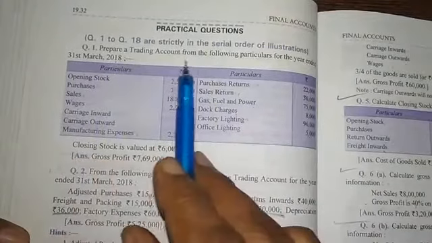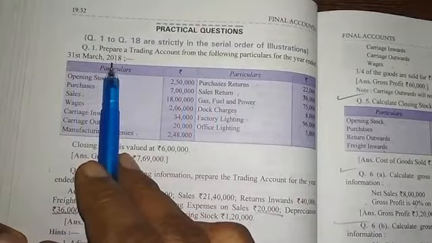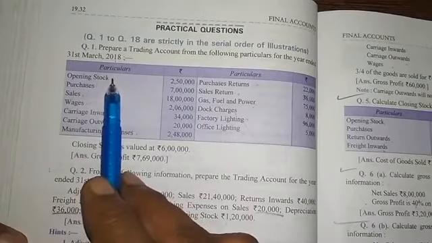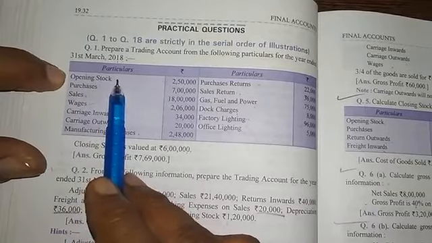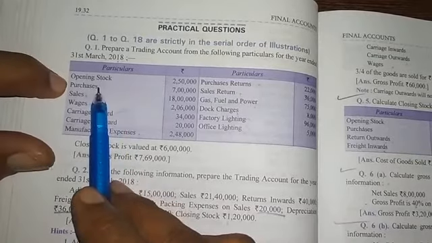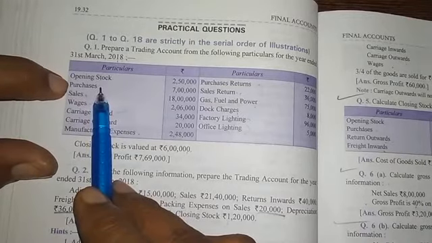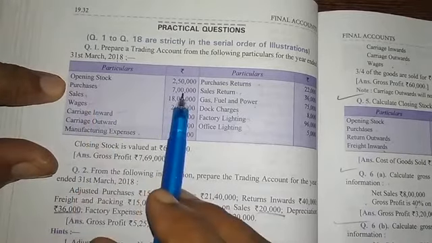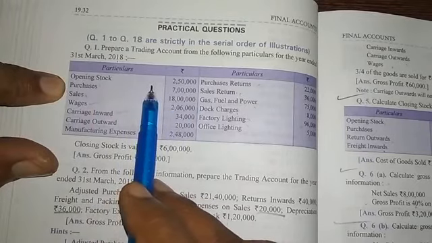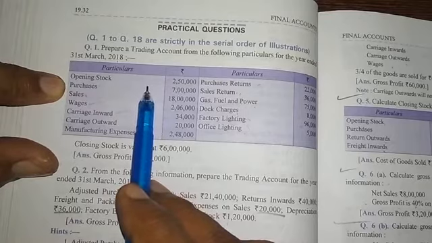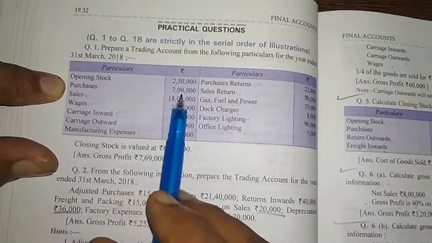Prepare trading account from the following particulars for the year ended 31st March 2018. Items are: opening stock. Opening stock comes on the debit side of the trading account as the first item. Purchases: if a purchase return is there, we write the purchase amount not in the amount column but in the inner column, and deduct the purchase return from that. After deducting, the answer we write in the outer column.